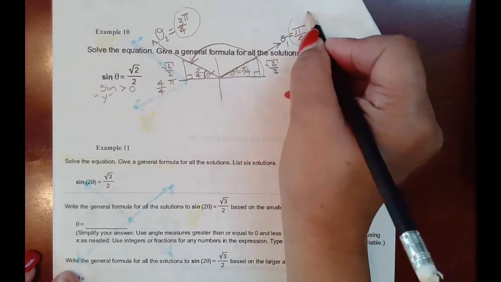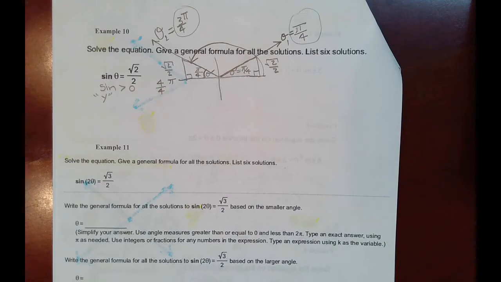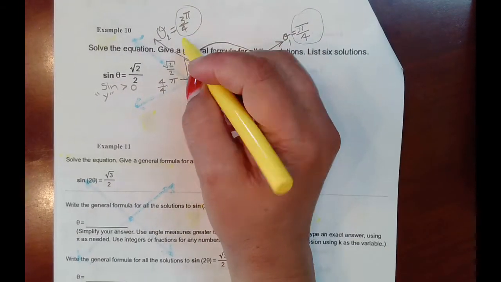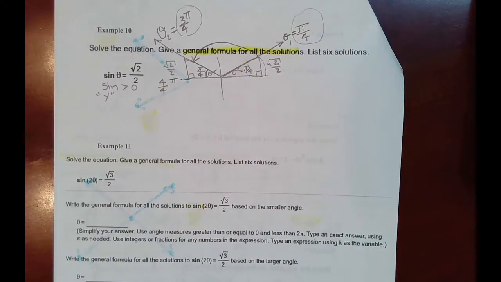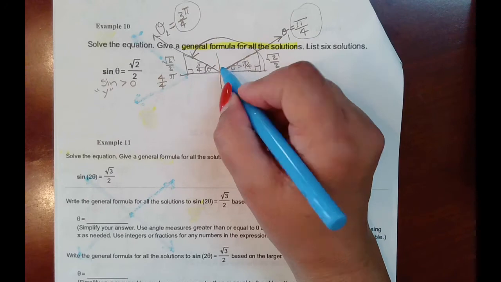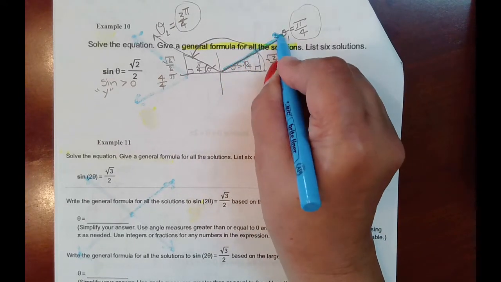Okay, so there. Now we're going to make general solutions out of these two solutions that we've gotten. General solutions are where you give an equation that has a rotator on it that allows you to keep rotating back to these places where the original locations were.